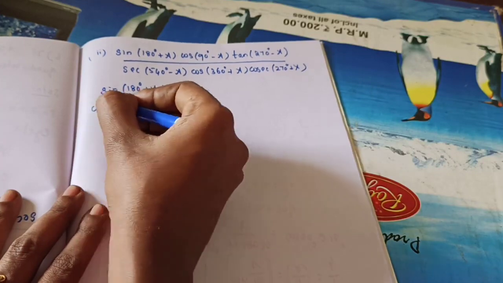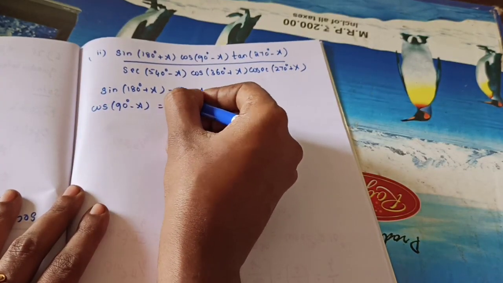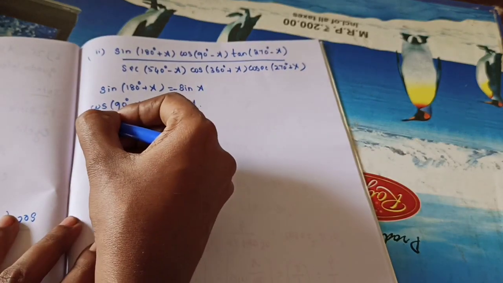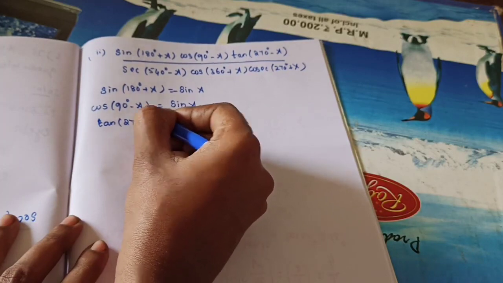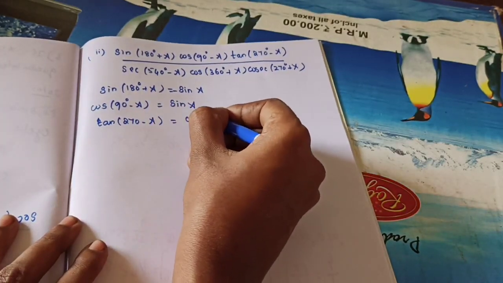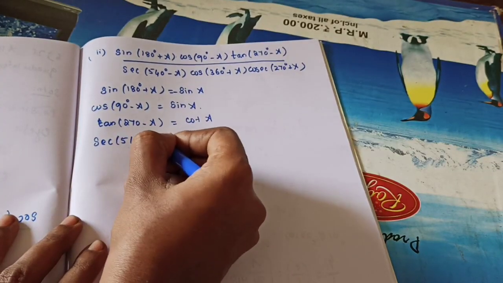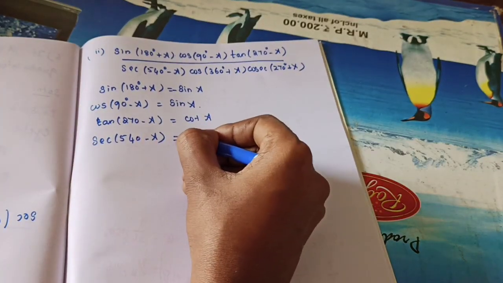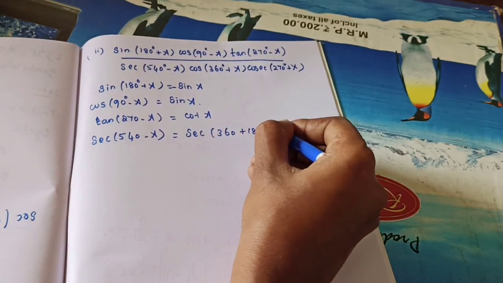Then next, cos of 90 minus theta, sin theta. This is all you need to learn. The next one, tan of 270 minus theta, cot theta. Then secant of 540 minus a. Directly we can't find it, so split it. Secant of 360 plus 180 minus a.